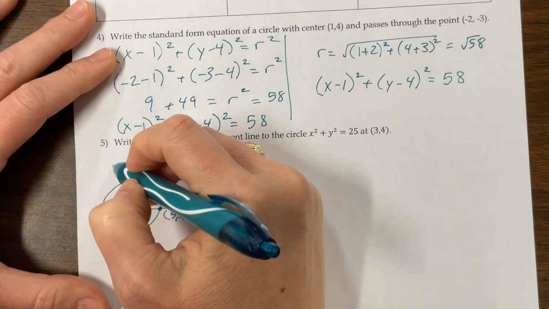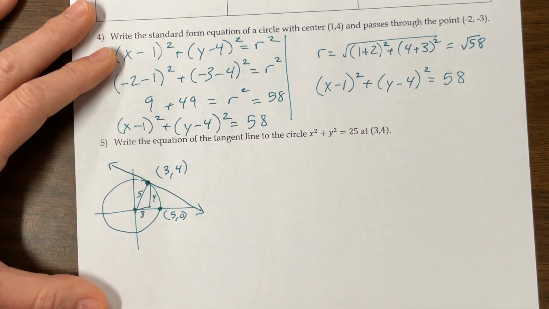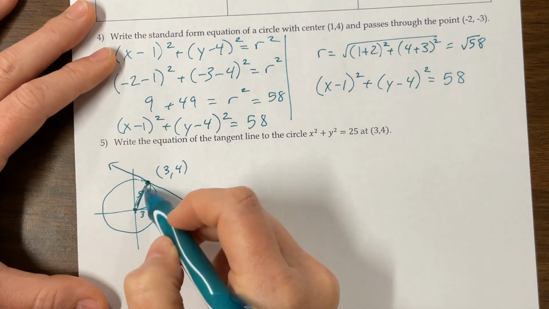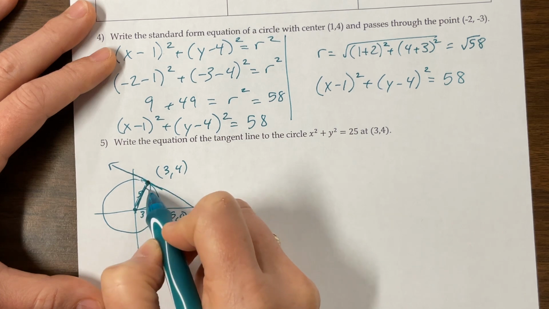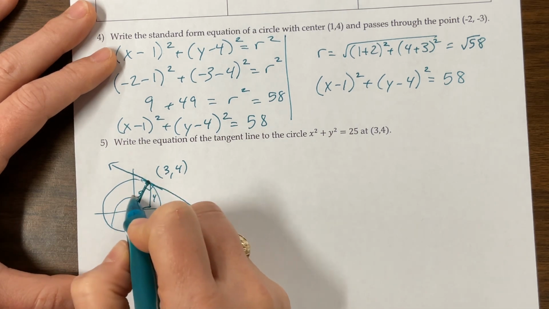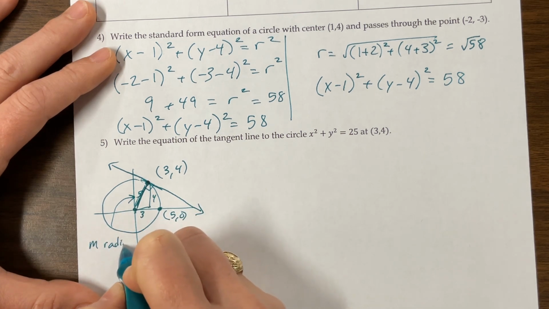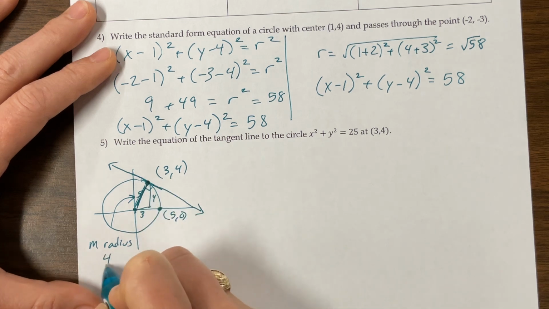And so I want the equation of the tangent line where it hits this point just once. And so what happens is this slope and this slope will be perpendicular. So this one we went up 4 and over 3. So the slope of the radius is going to be rise over run, which is 4 over 3.